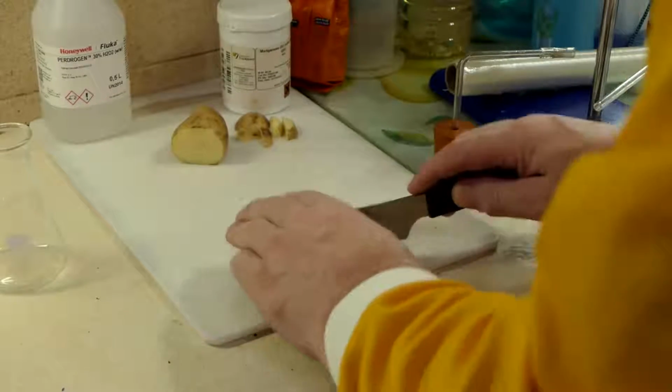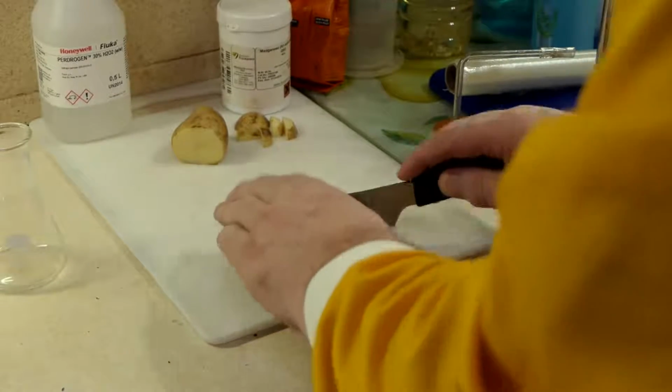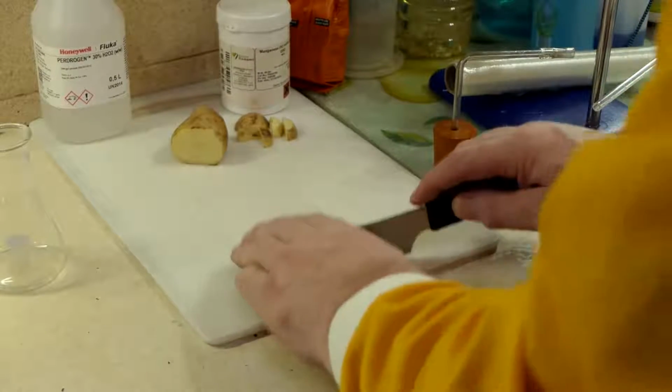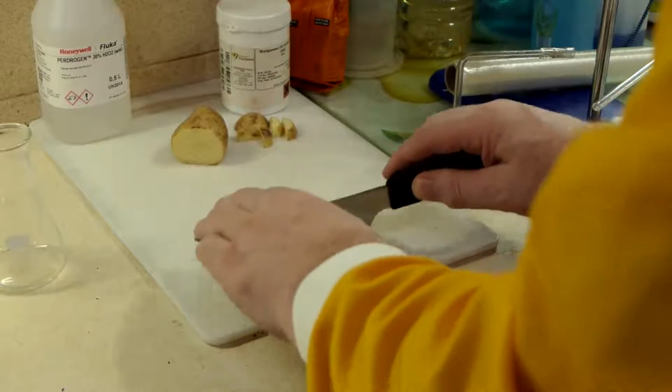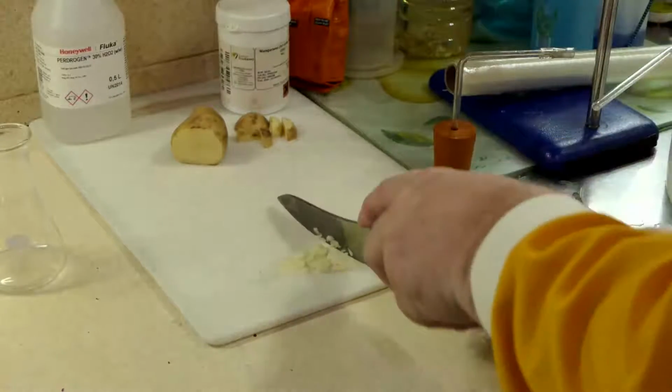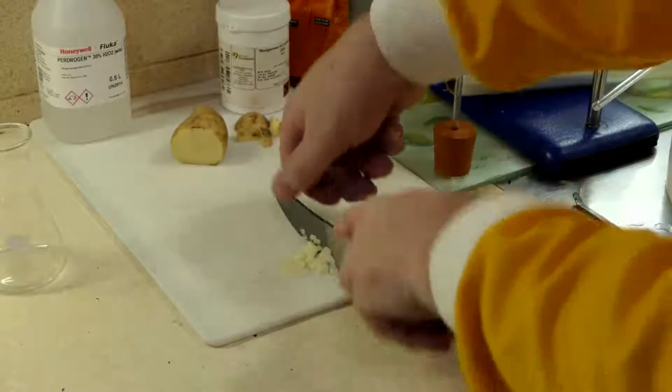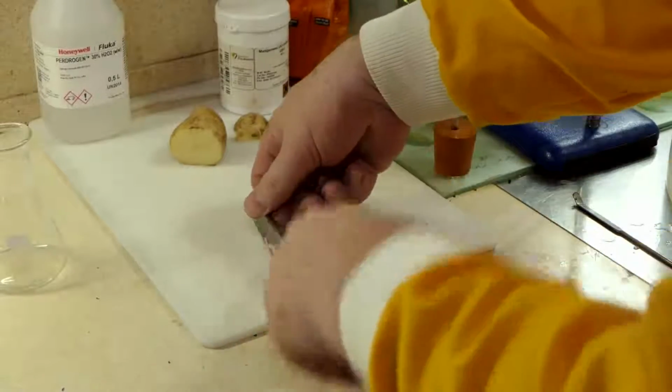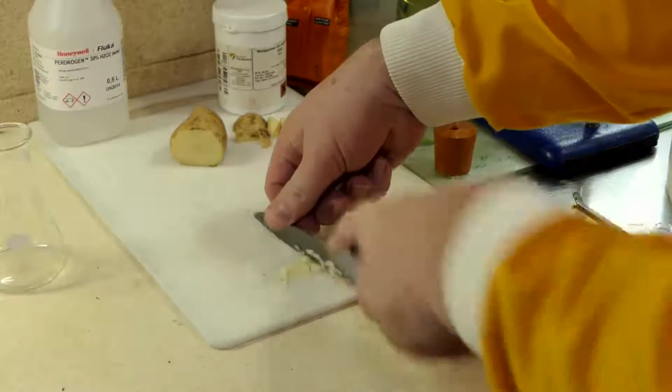I'm trying to chop it up fairly finely using my best culinary skills.